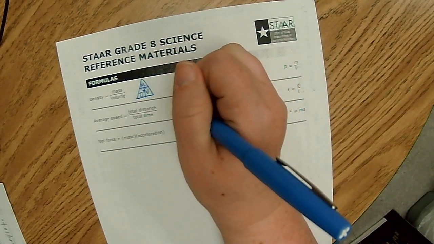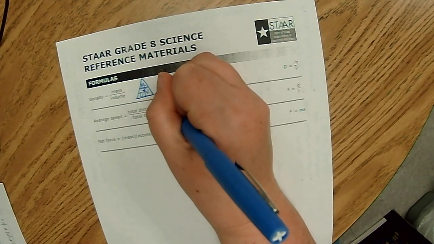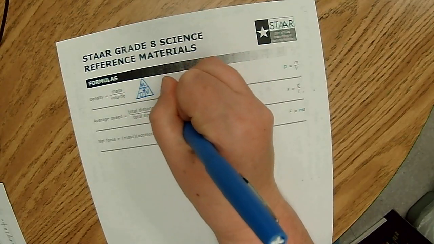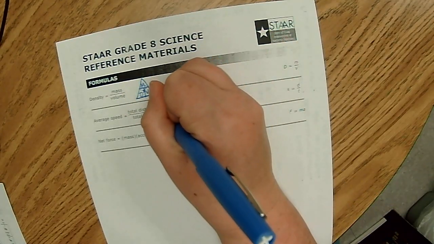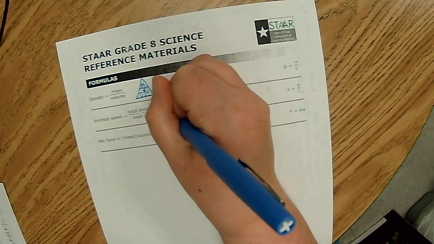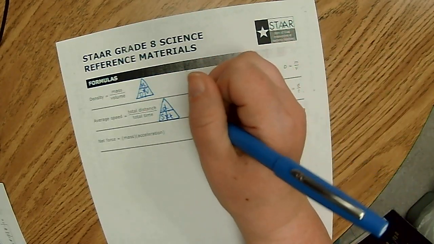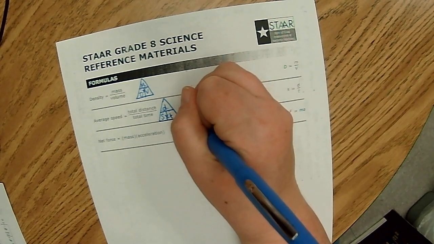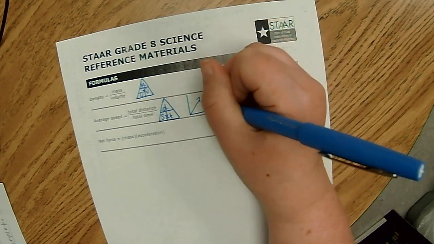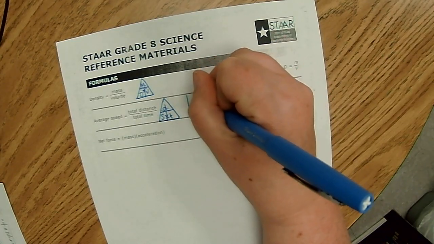Okay. All right, next we have our average speed. So speed equals distance divided by time. Put my little divisions. Okay, and then for our graphing, we're going to make an arrow. This is a constant speed.